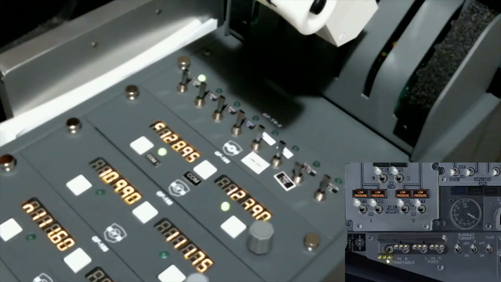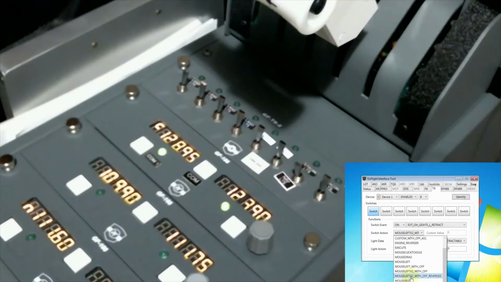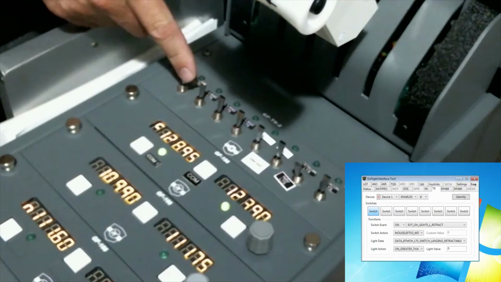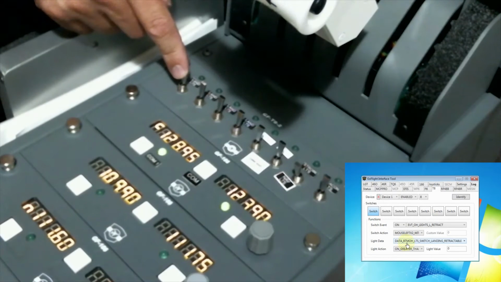Now, that's not a spring-loaded back, so it's a little difficult to do this. So what we're going to do is bypass this and go right to on. Now, how do we do that? I'll show you. How we're going to do this is by simply doing this: mouse left times 2 with off reversed, which is so nice because, again, it's reversed from what the panel wants you to do. And I am programming the light data, and this data is BT MOH.